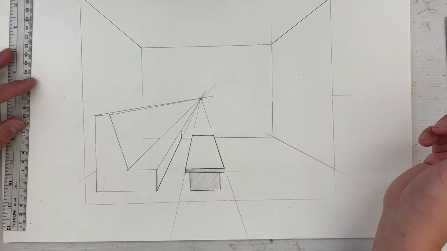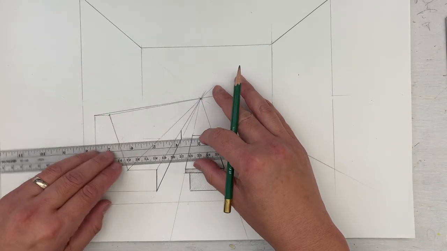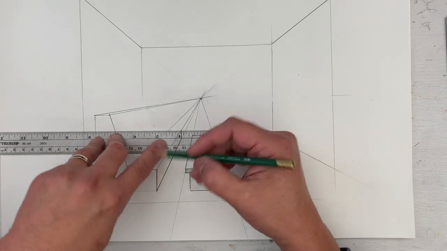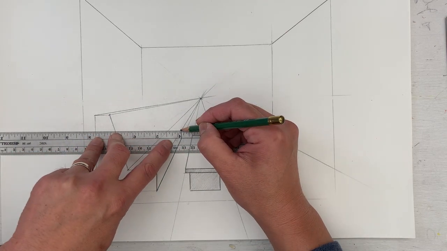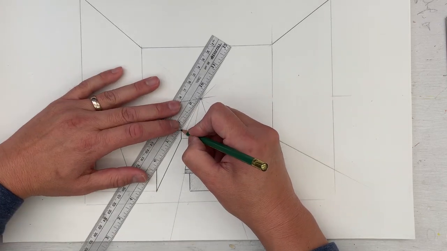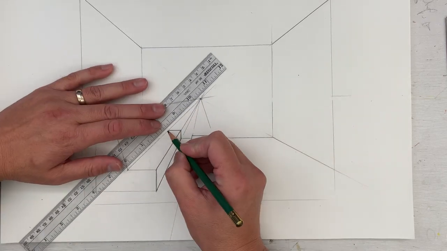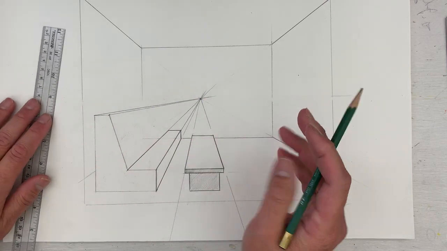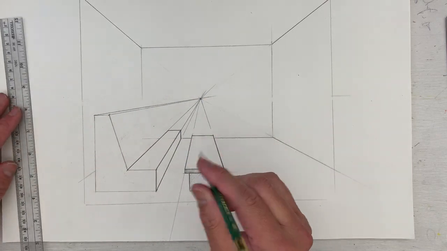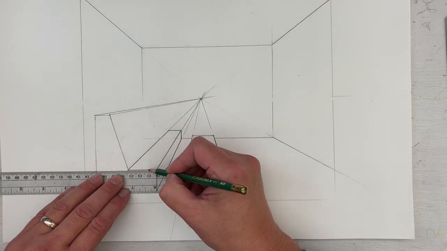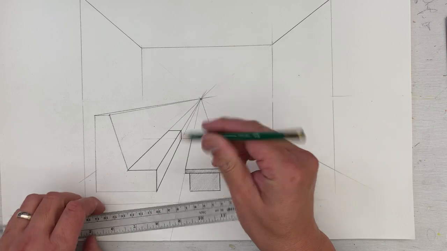Then I'm going to make a matching horizontal line to this one on the other side too as well. See that? Oh my goodness. It's a really uncomfortable looking couch or bench.